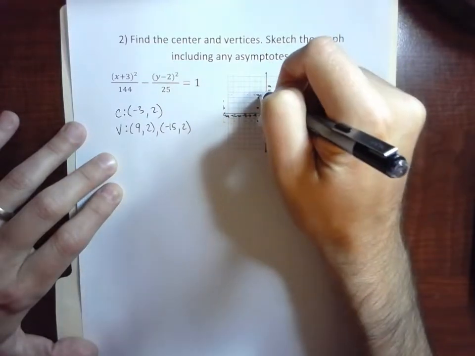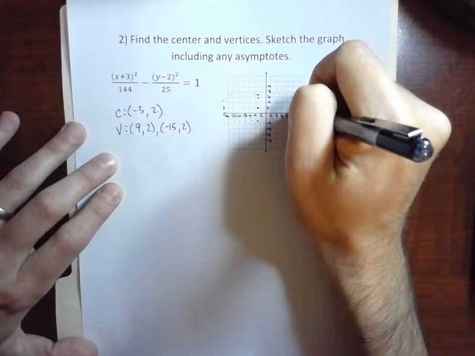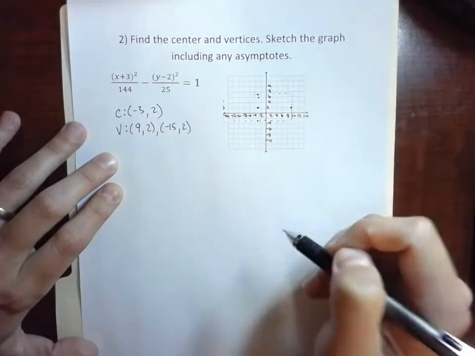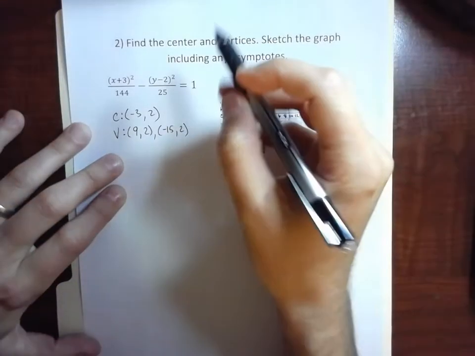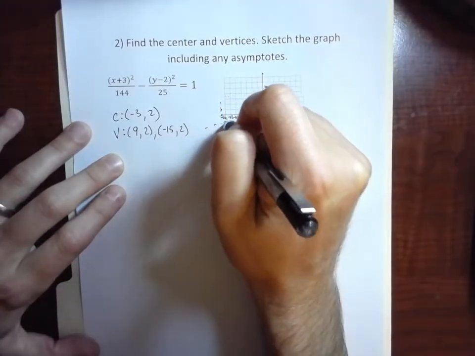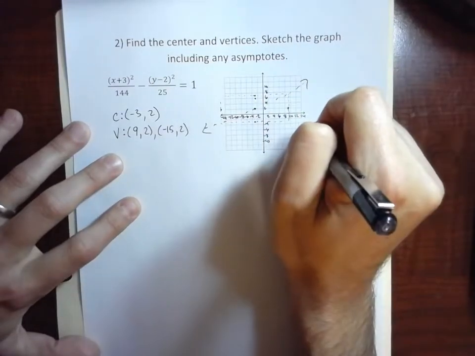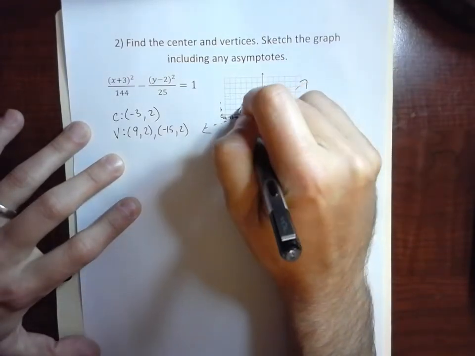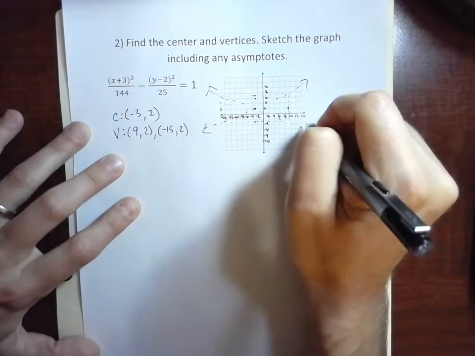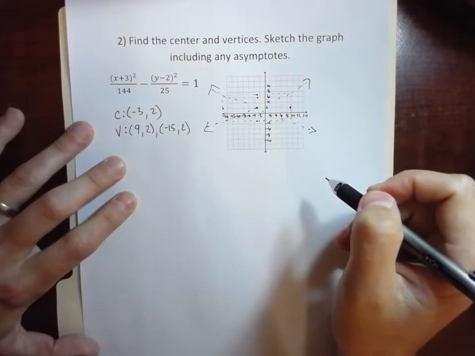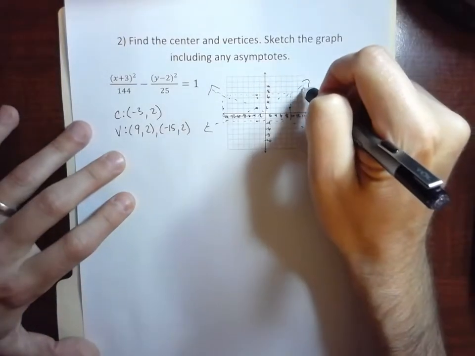That just guides me to help me draw in my asymptotes to guide my sketch. And I'm going to sketch these things through. I normally use a straight edge or something is nice to help me. I'm just kind of doing this quick to illustrate. So there's my asymptotes. Again, it's opening in the x direction.